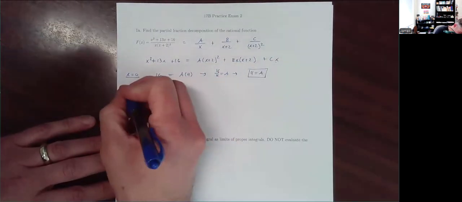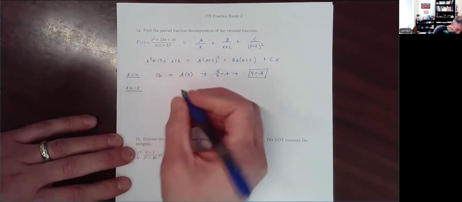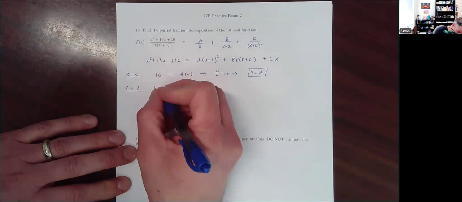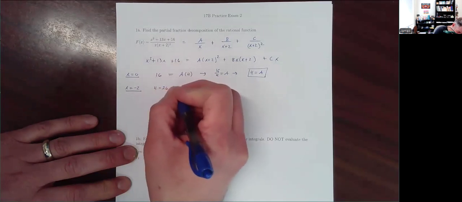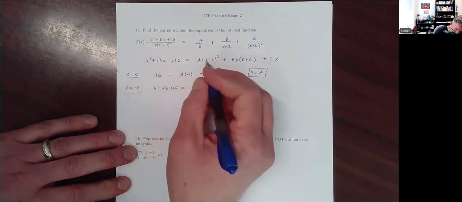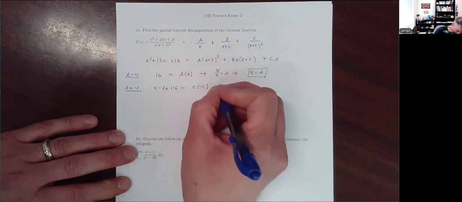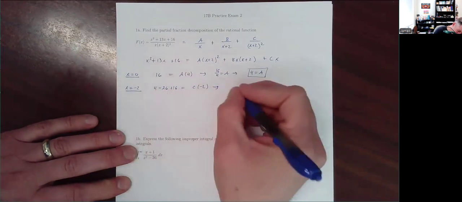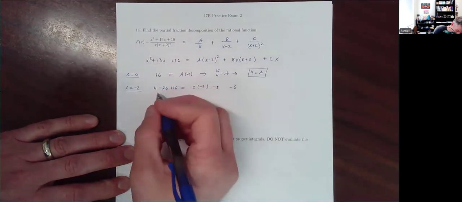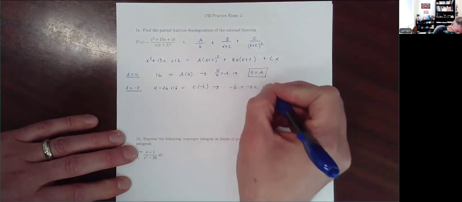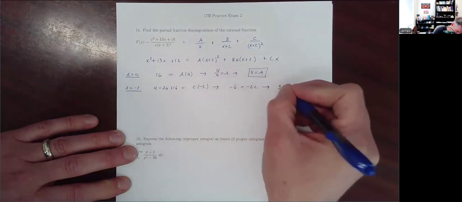If x equals -2, then we're going to get (-2) squared, so 4, plus 13 times -2 is -26, plus 16. On the right-hand side, A times 0 plus B times 0 plus C times -2. So that's -26 plus 4 plus 16, which is -6, equals -2C, and dividing both sides by -2, we get 3 equal to C.